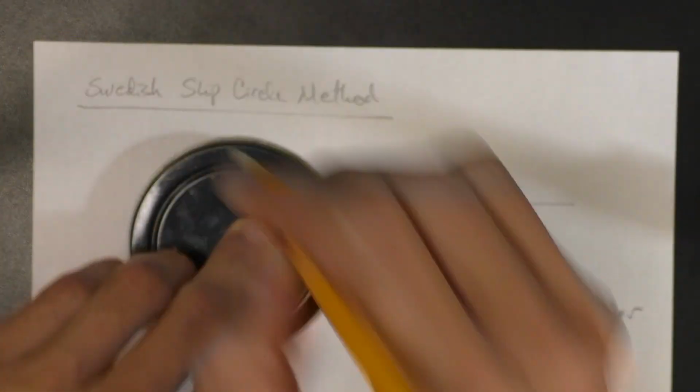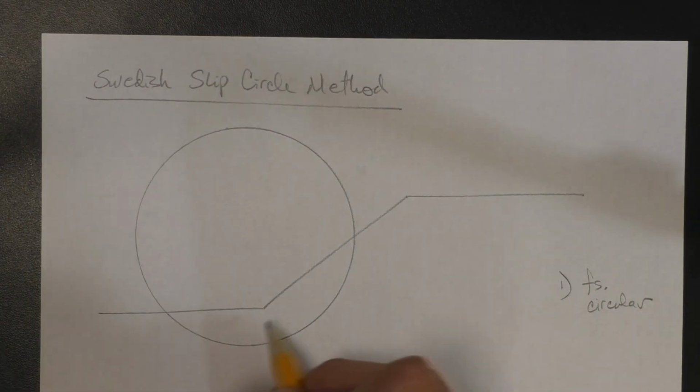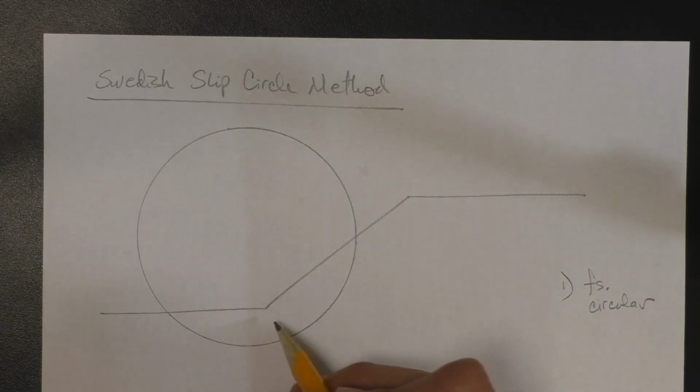draw a circle, and by doing so we have created a wedge with a circular failure surface. Right? This is the wedge right here.